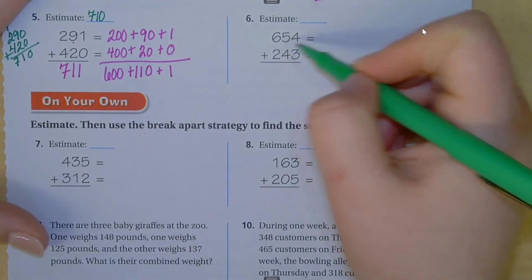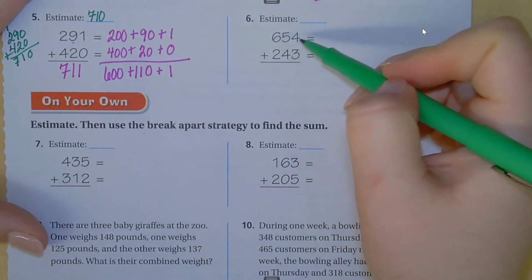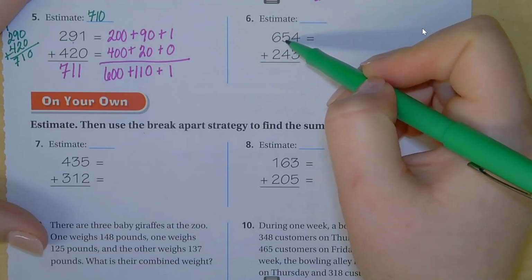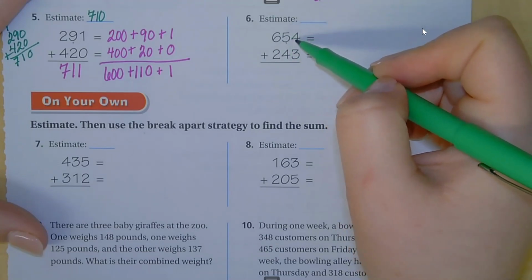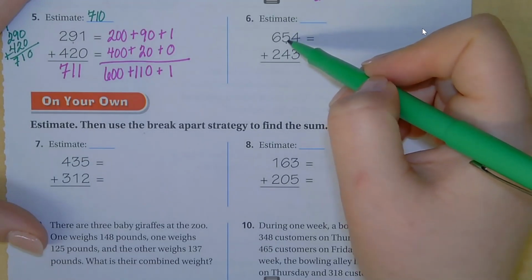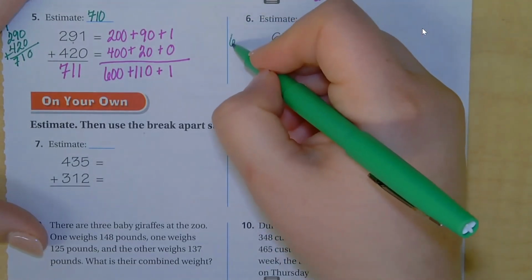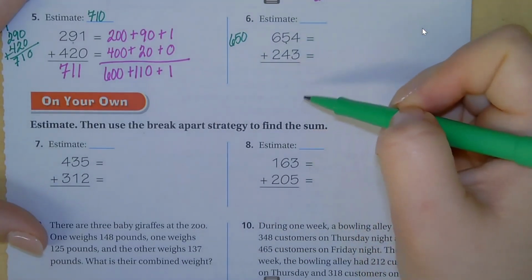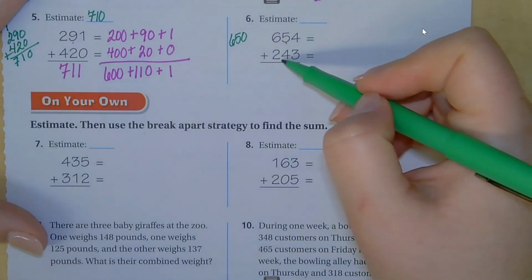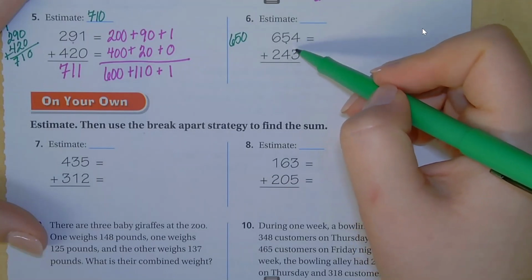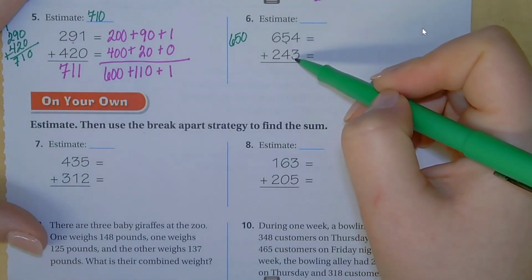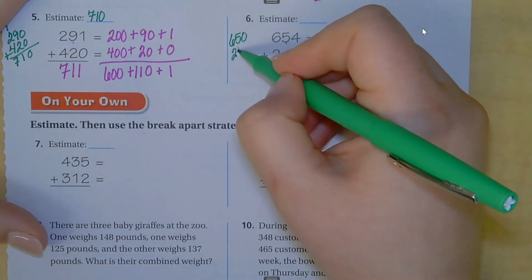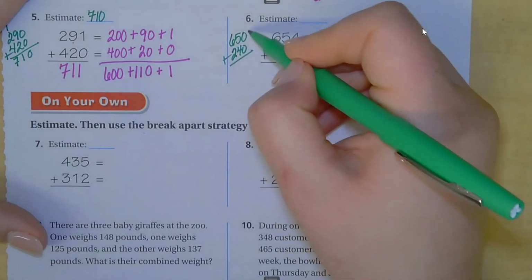Let's do our estimation. I'm going to round to the nearest 10. 654 rounded to the nearest 10. I look at my tens place, 5. Look at its neighbor to the right, 4, which is less than 5. So my number doesn't change. So it's 650. 243 rounded to the nearest 10. There's my tens place. Look to my neighbor to the right, which is 3. That's less than 5. So my number does not change. So rounded to the nearest 10 is 240.